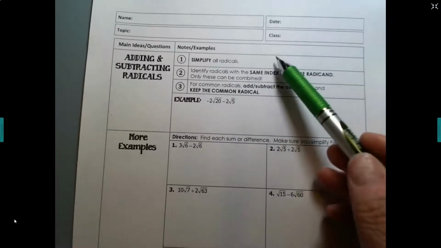Welcome to this video on adding and subtracting radicals. I want you to have these 3 steps in mind as we attack each of these problems. And if you get stuck, just go back and repeat to yourself, did I do each of these steps?